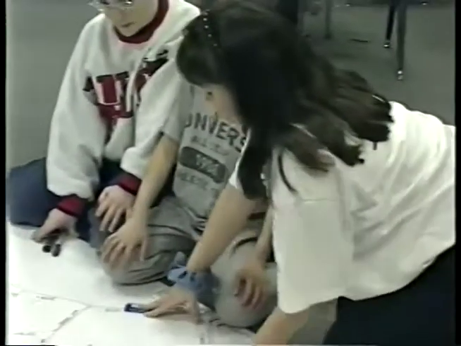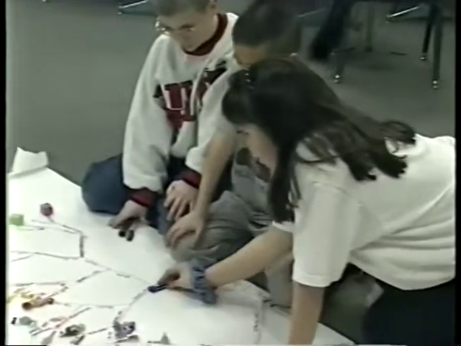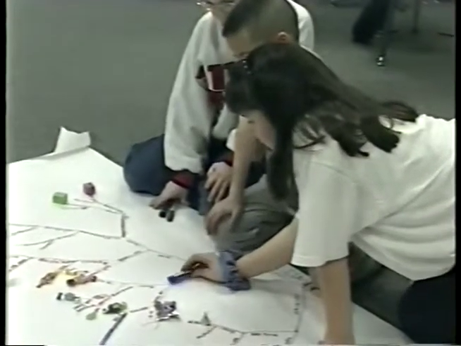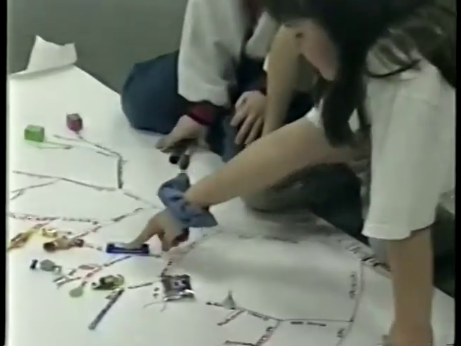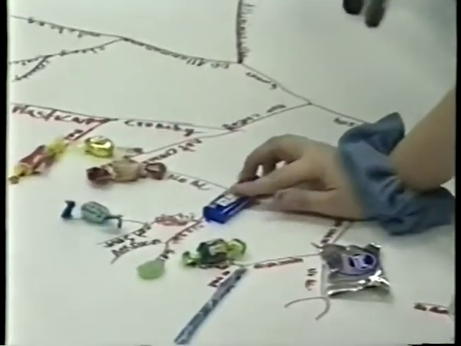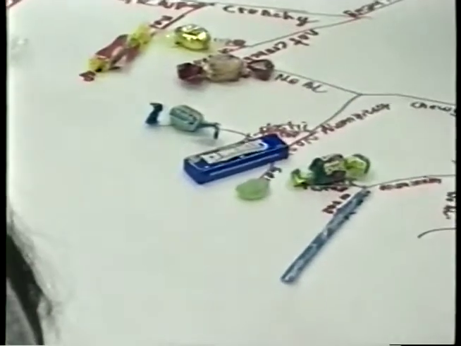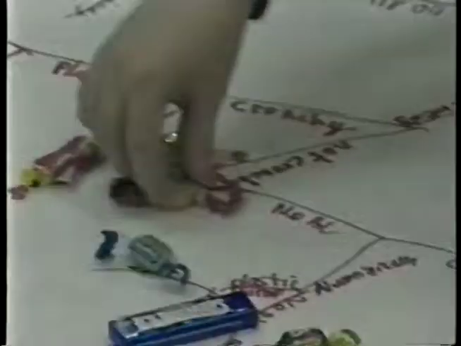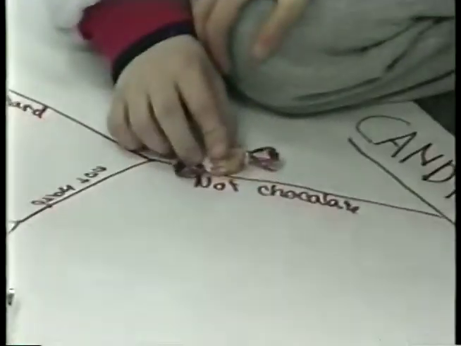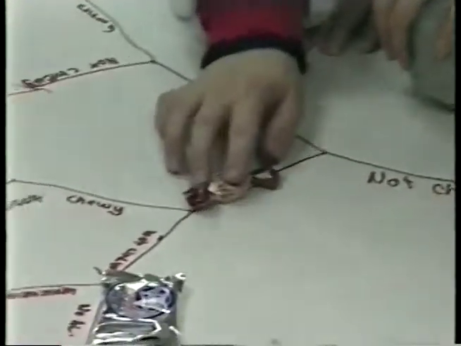The icebreaker, we started at not chocolate, and then we went down not hard, and we went down chewy, and then we went down to aluminum, and then no plastic wrap, and it's not sour. Okay, we started at not chocolate and not hard.